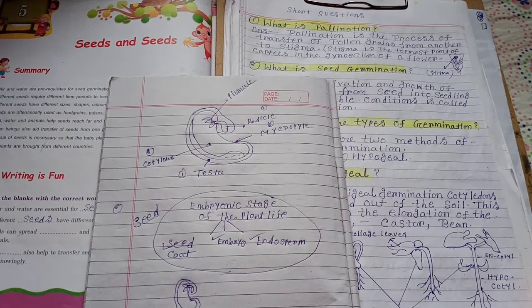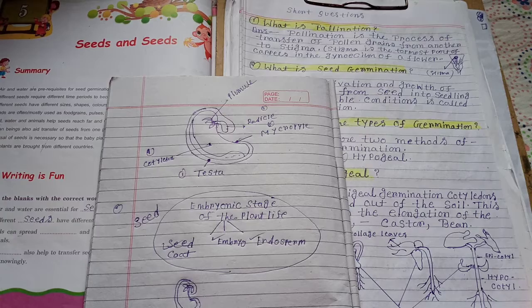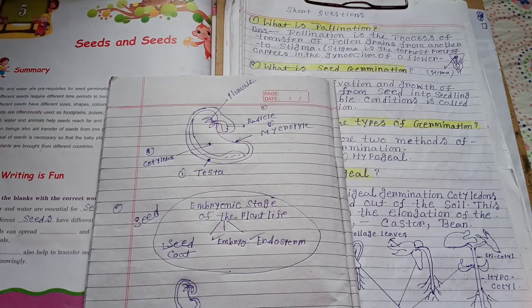So what is a seed? A seed is an embryonic stage of the plant life, and most seeds consist of three parts. The first part is the seed coat or testa, the second part is the embryo, and the third part is the endosperm. The embryo is the little plant, and the seed coat is also known as the testa.